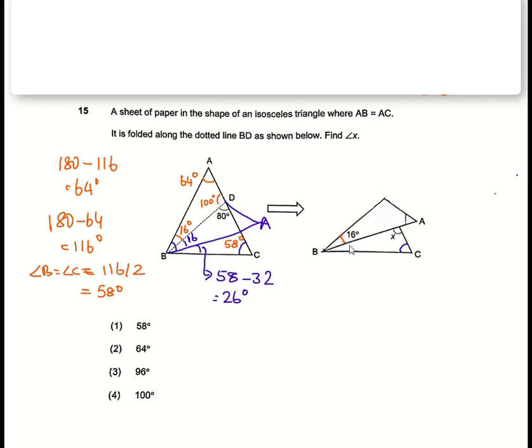And now putting it back here, this is 26, this is 58. Now again, this is a triangle here. So what is the angle X? It is 180 minus 58 plus 26. So what is 58 plus 26? 84 degrees, right? So what is 180 minus 84 degrees? That is equal to 96 degrees. So the answer should be 96 degrees here.